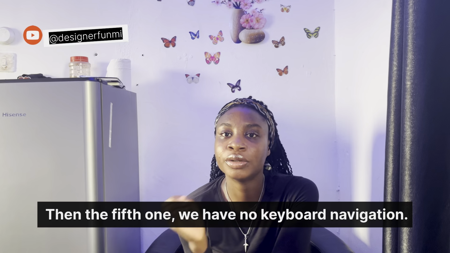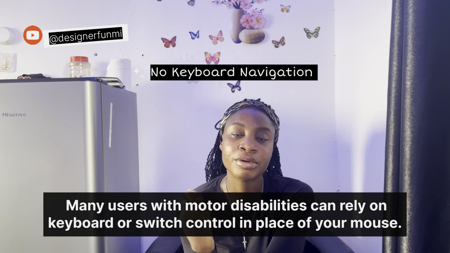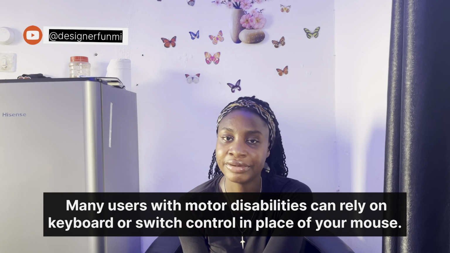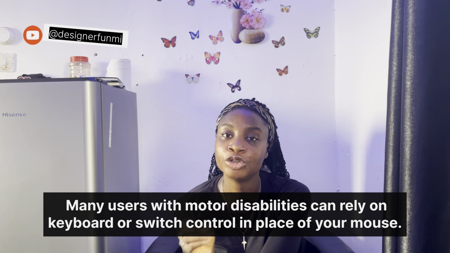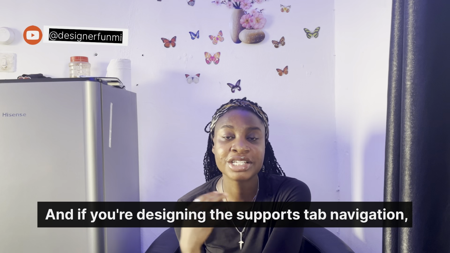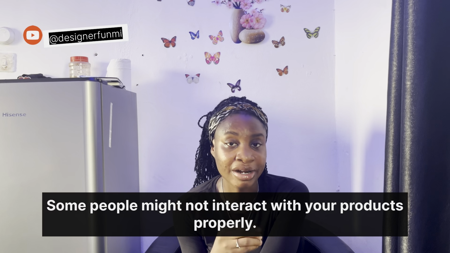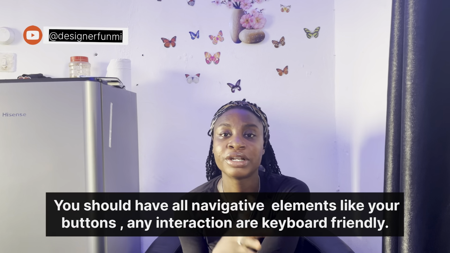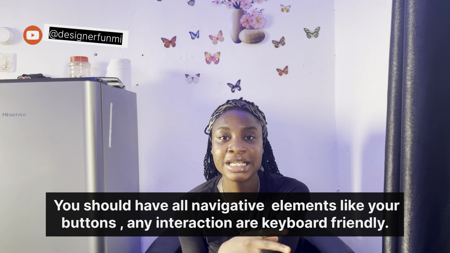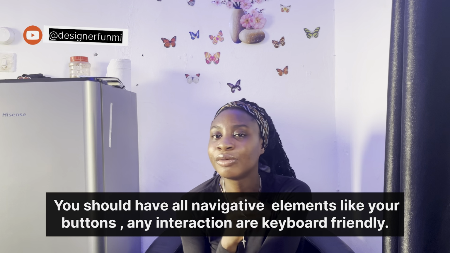Then the fifth one, we have no keyboard navigation. Many users with motor disabilities can rely on keyboard or switch control in place of a mouse. And if your design doesn't support tab navigation, that's the tab key on your keyboard, people might not interact with your products properly. So ensure that all navigative elements like your buttons, any interaction, are keyboard friendly.